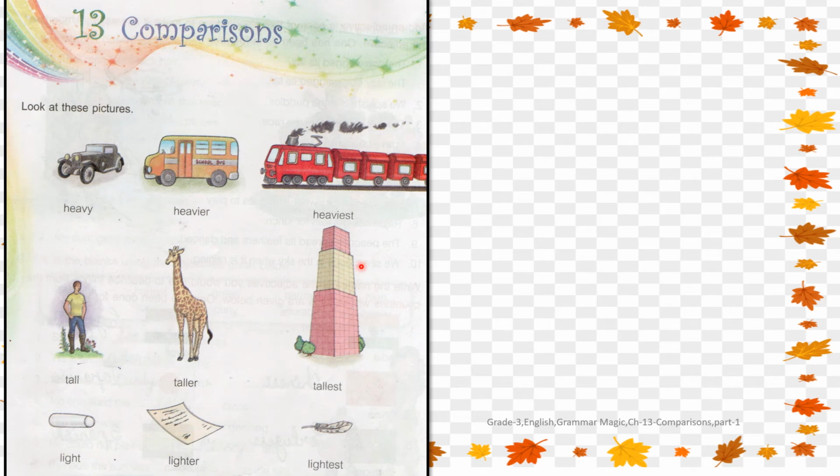So children, now let's solve the exercises which are given in your grammar magic book. Everyone open your page number 44. Look at these pictures. Heavy, heavier, heaviest. Tall, taller, tallest. Light, lighter, lightest. So children, there are three degrees of comparison: positive, comparative and superlative.